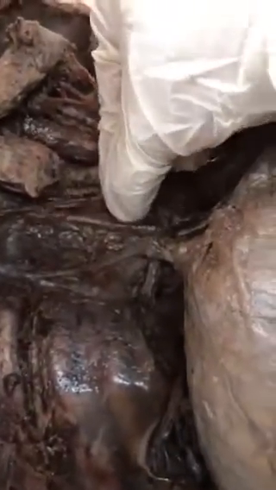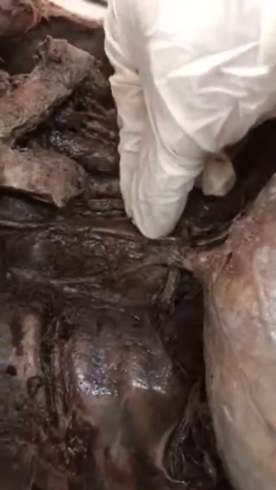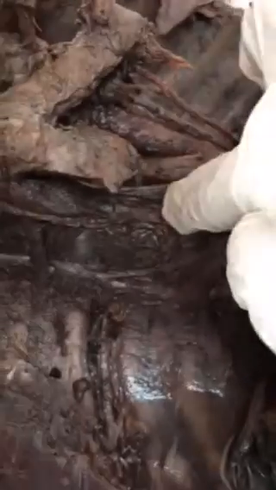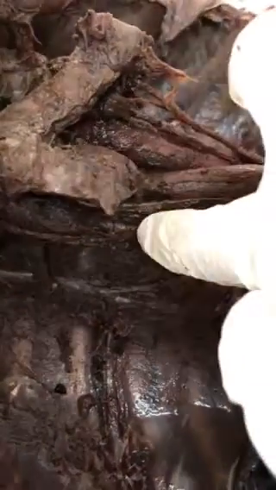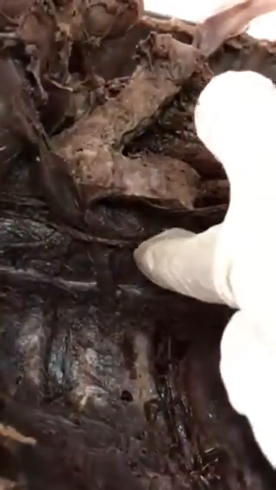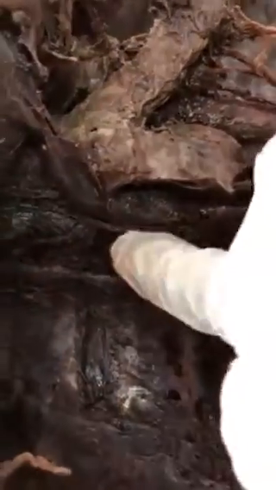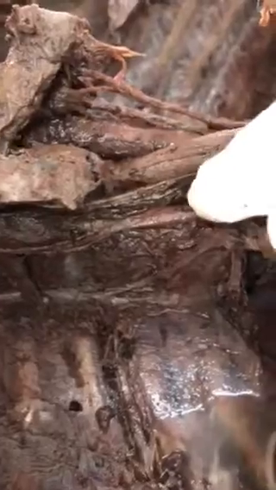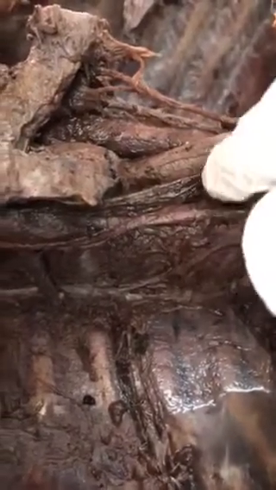Immediately it lies in the posterior mediastinum between what and what? Between the azygos and the esophagus. You can see this is the azygos and this is the esophagus. So it lies between the azygos and esophagus on the right side. Right side it goes up between these two structures. Nicely you can see.